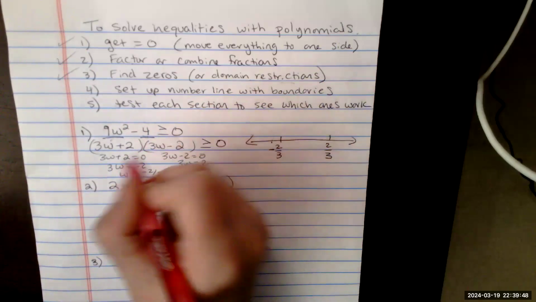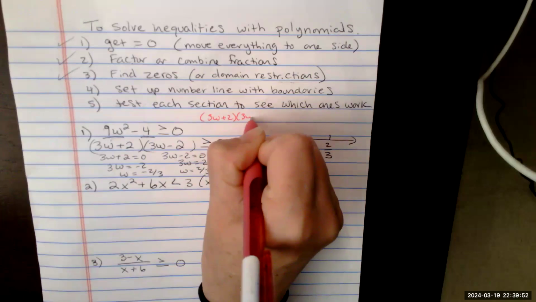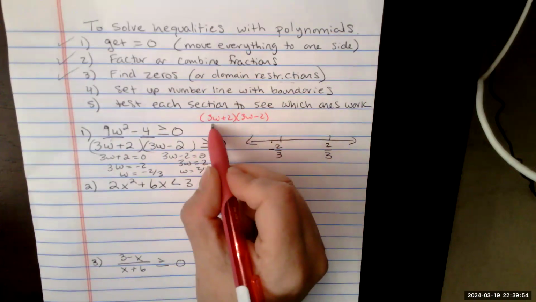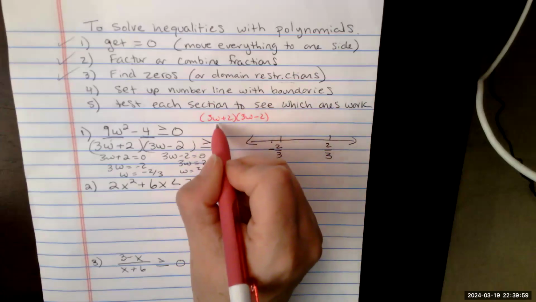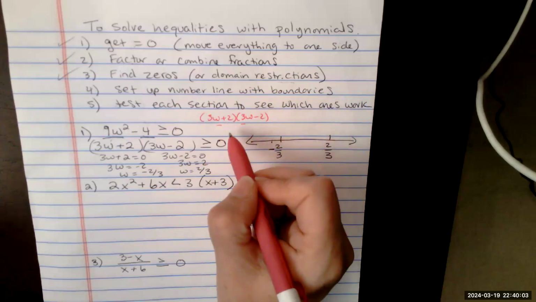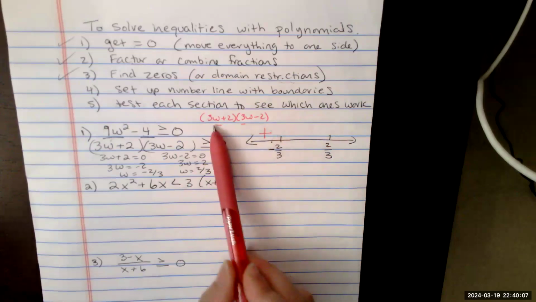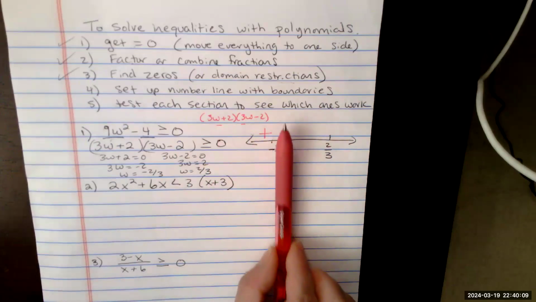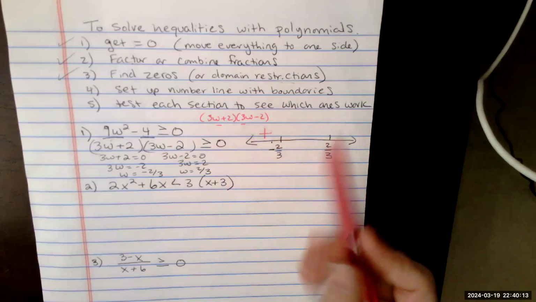So if I plug -1 into this, I would get a negative answer. And if I plug it into here, I would also get a negative. So a negative times a negative means this whole section, from negative infinity to negative 2/3, is going to be positive.